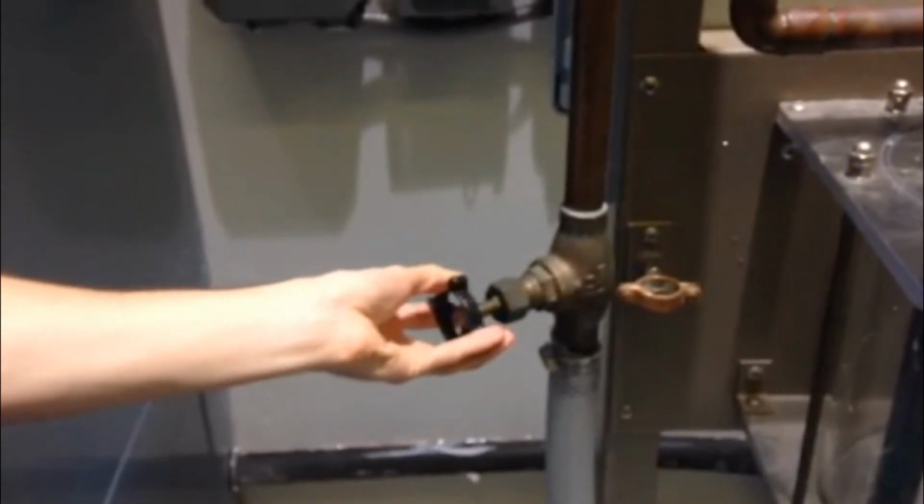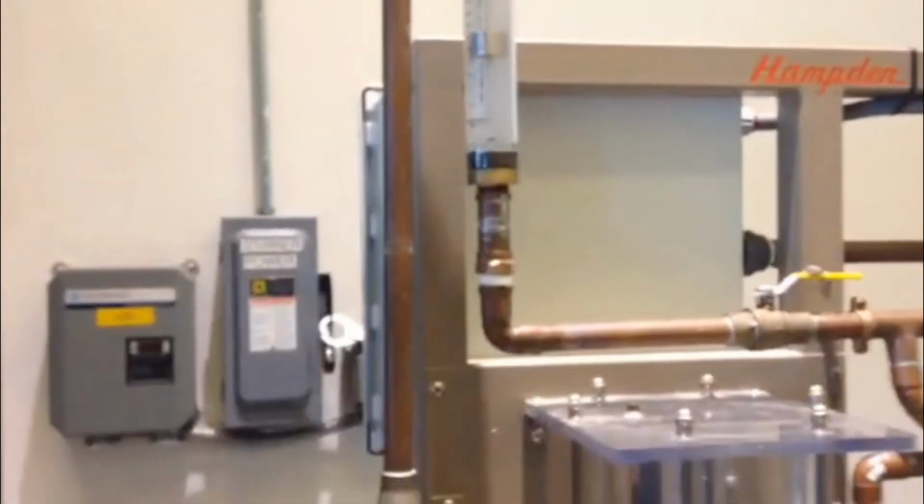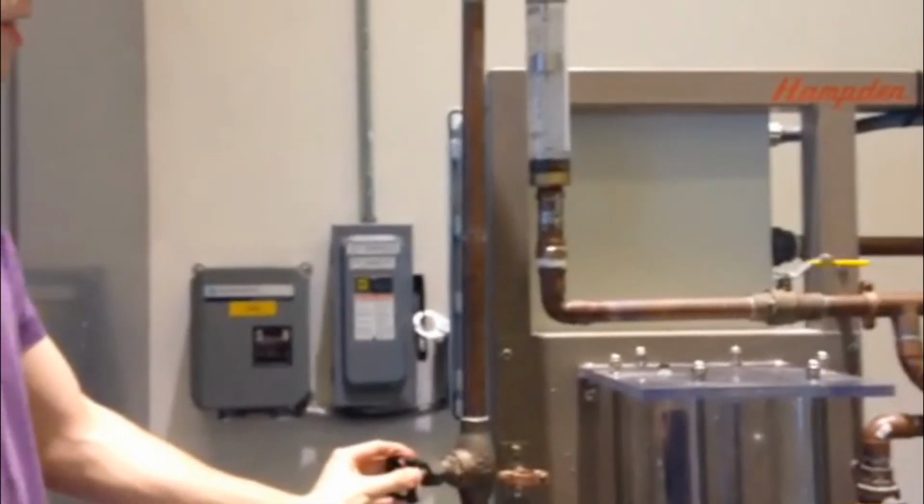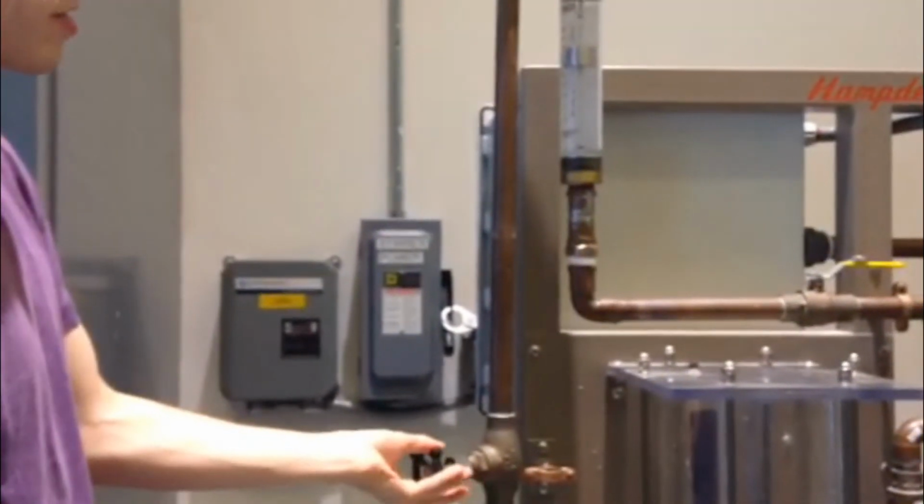So, turn right to close, turn left to open. When you open it, you increase your total flow rate. And when you close it, you decrease your total flow rate.